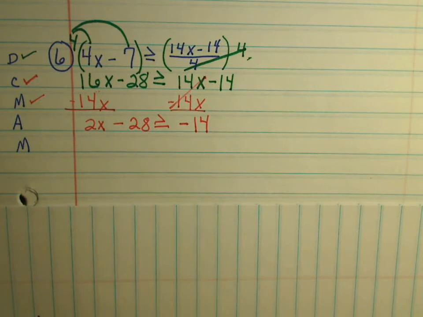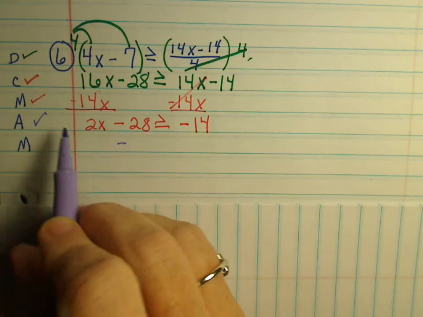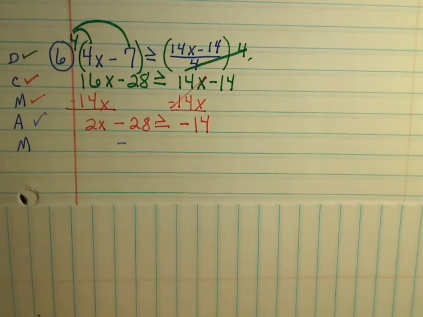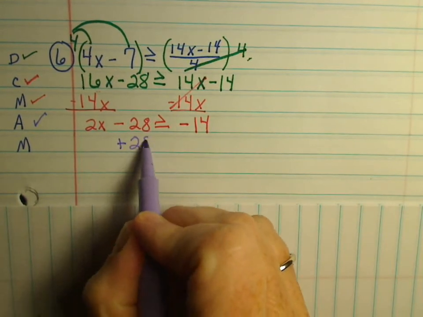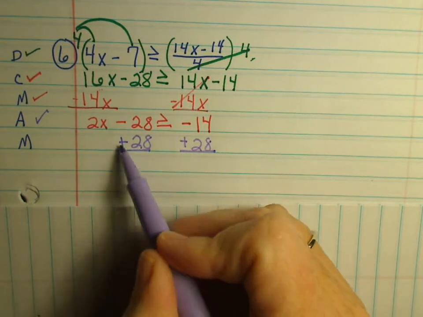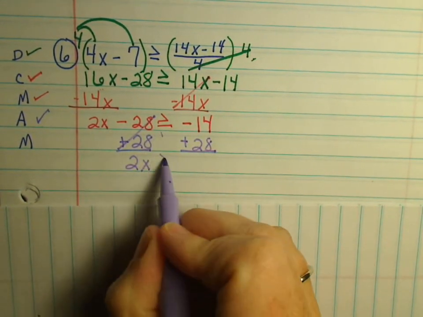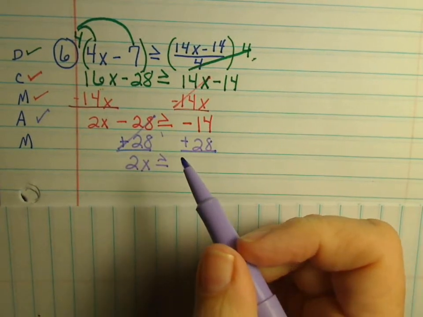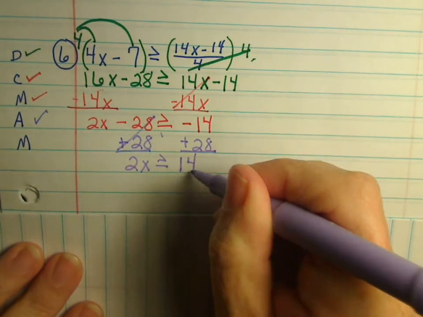All right, we're almost done here. So now I want to do the inverse of adding or subtracting. I have subtracting 28, so I'm going to do the inverse, and I'm going to add 28 to both sides. Those cancel. I bring down the 2x, bring down the inequality sign. A negative 14 plus 28 is a positive 14.